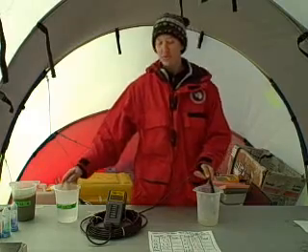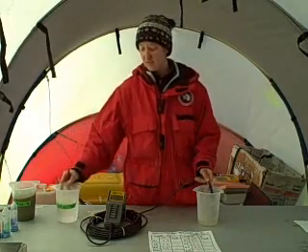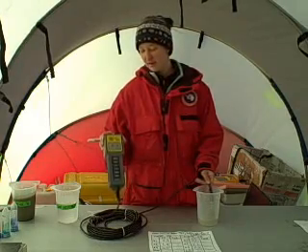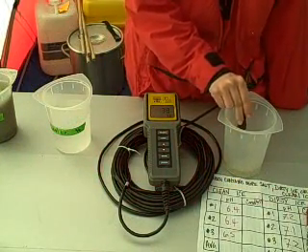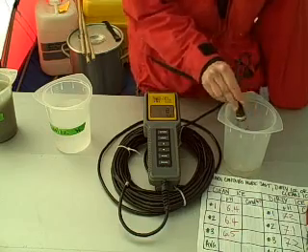For our next set of measurements, we're going to look at the conductivity of our ice samples. So the first one that we're going to do is our clean ice. And we have a new meter now, and it is called the conductivity meter. And we're going to be measuring in microsiemens. So for our first set of conductivity readings, we're going to take the conductivity of the clean ice.